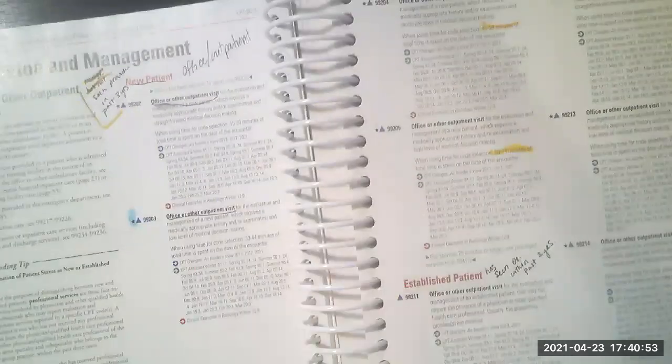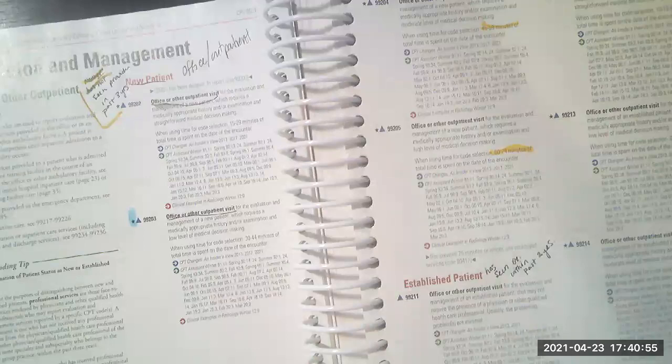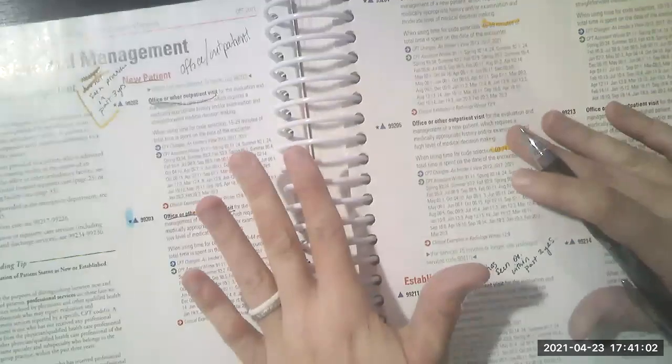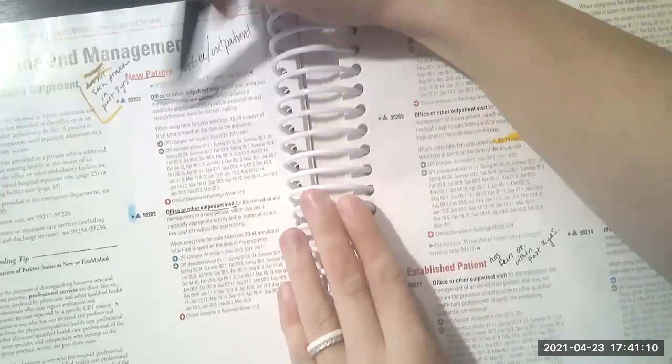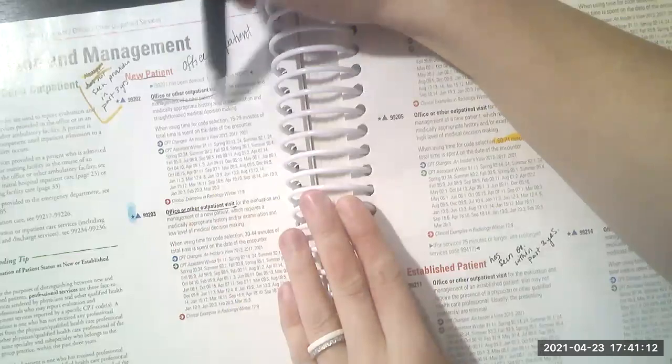And so the only codes we can use are these four: 99202, 99203, 204, and 205. And these are all describing an outpatient office visit for a new patient. And so these all describe the same service, and we just need to figure out what the level is. And then you might remember, if you look at the descriptions, it just says medically appropriate history and or examination.